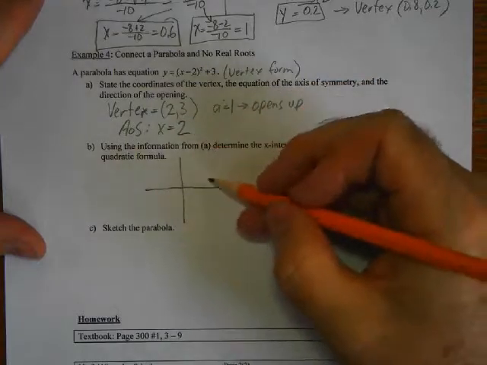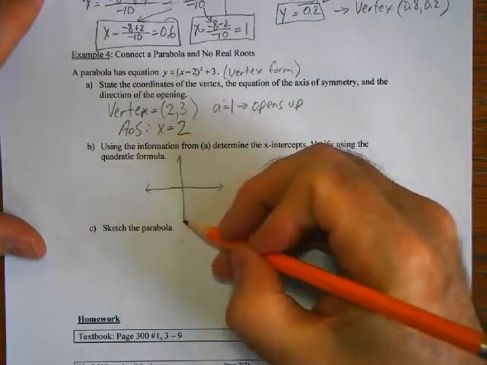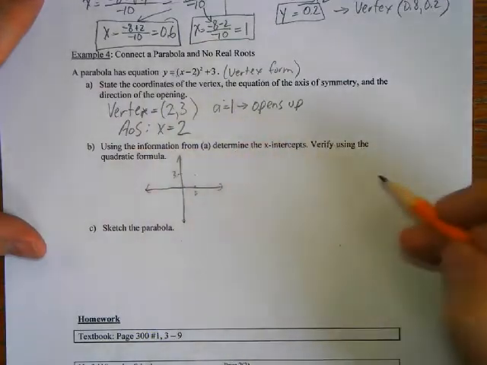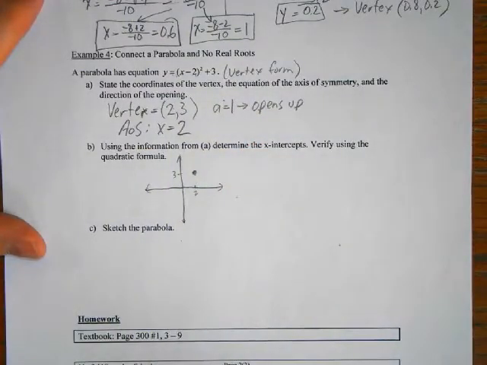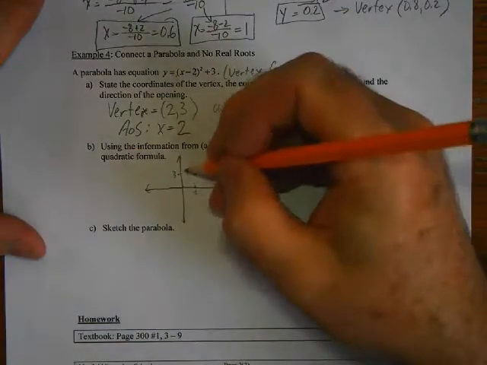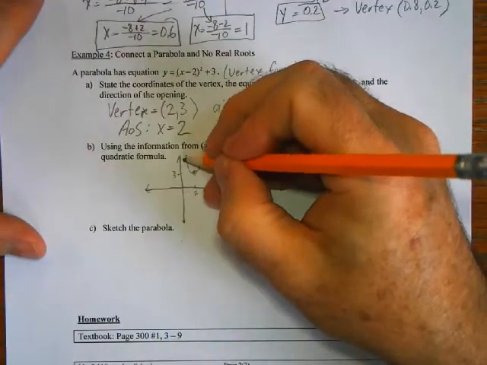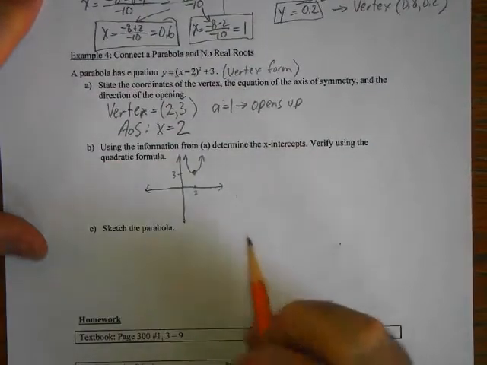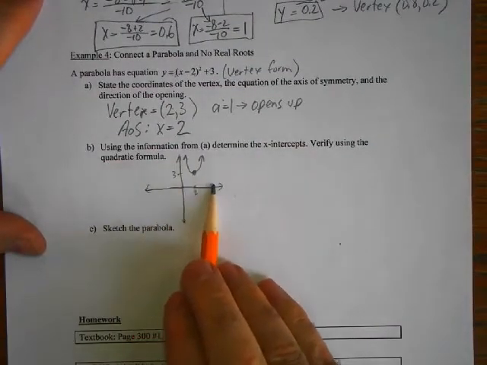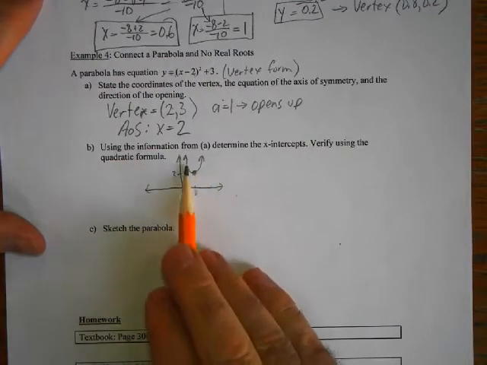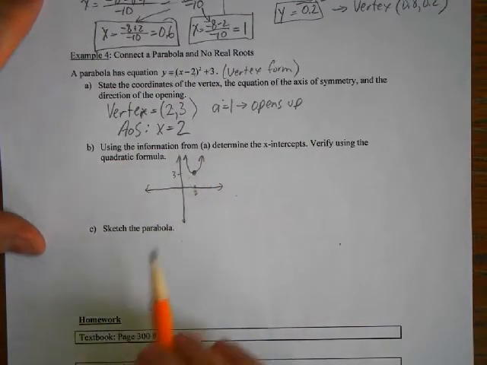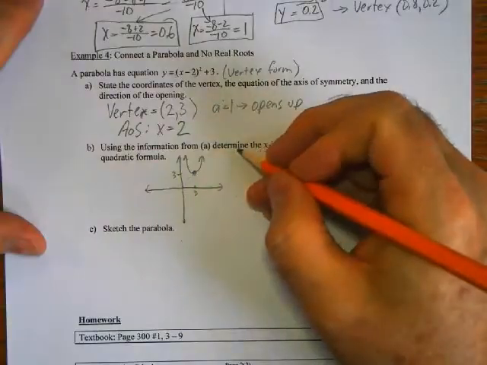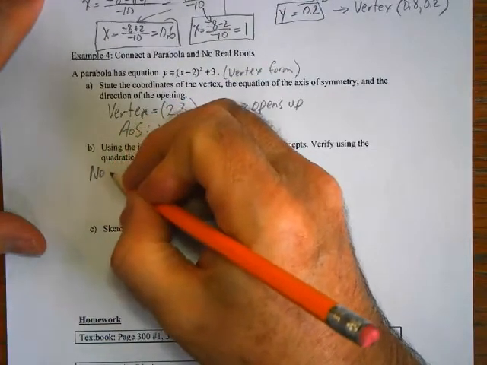We know the vertex is (2, 3), so x equals 2 is there, y equals 3 is there. So there's the vertex approximately. Okay, and the other thing we know, it opens up. So if I just do a sketch of a parabola opening up, I get a sketch like that. And that tells you quite a bit. It tells you that the vertex is above the x-axis and it opens up. So the parabola will actually never touch the x-axis, which means it will have no x-intercepts. So we'll say no x-intercepts.